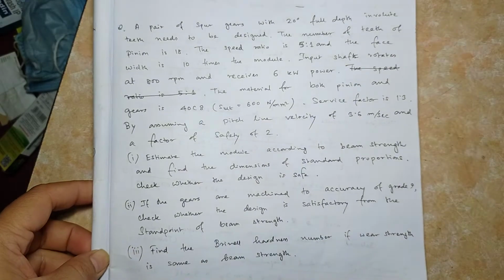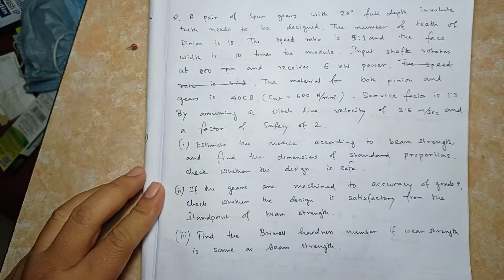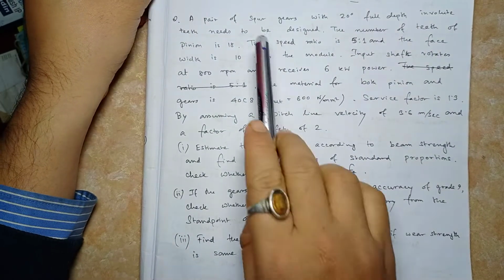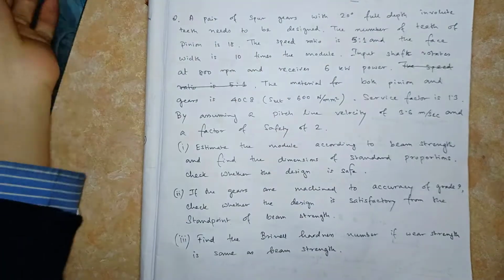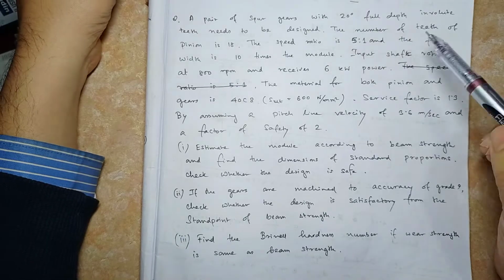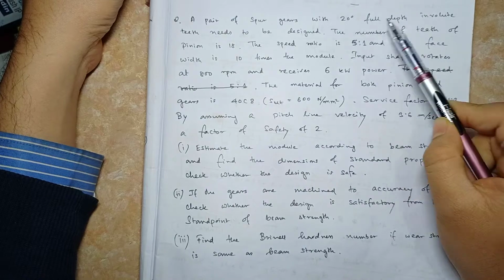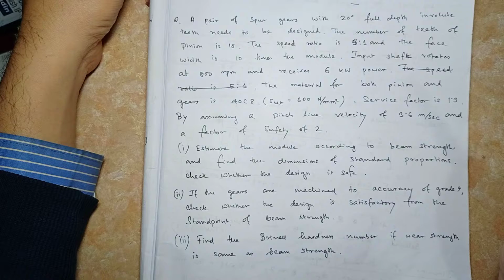Hello students, so this is the explanation video for this gear numerical. Here it is written that a pair of spur gears with 20-degree full depth involute teeth needs to be designed. So in general, in numericals we have three types of involute teeth, that is 20-degree full depth, 20-degree stub, and 14.5-degree full depth.